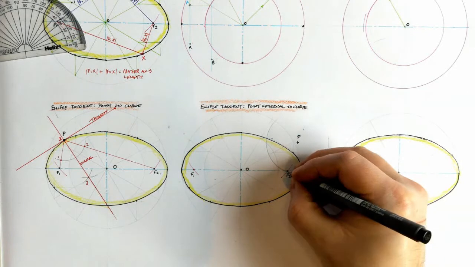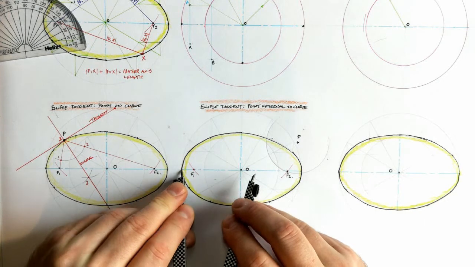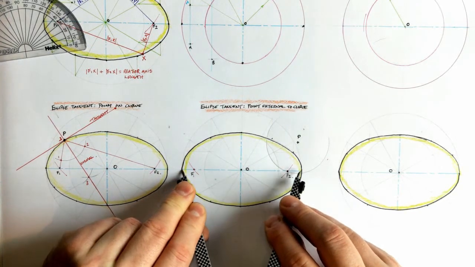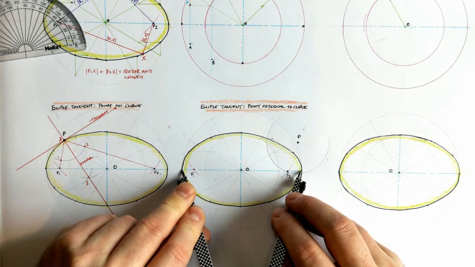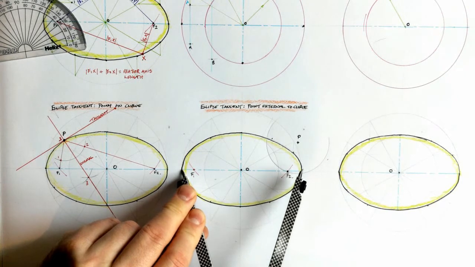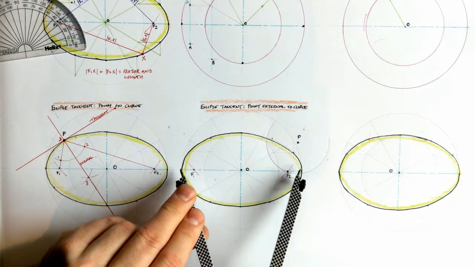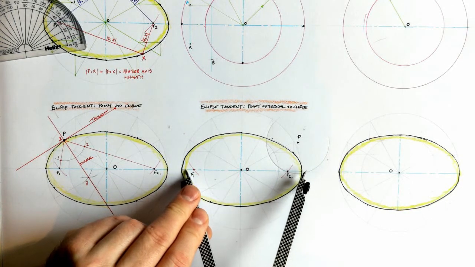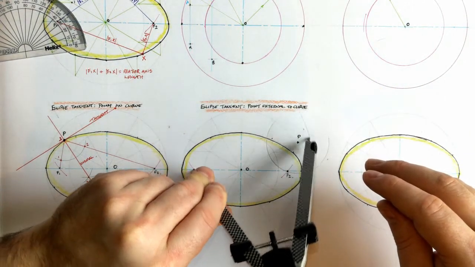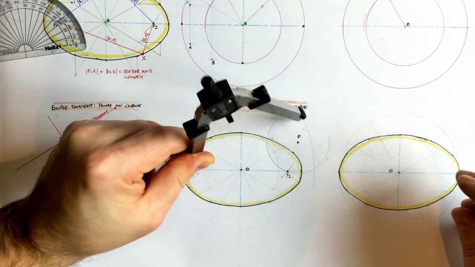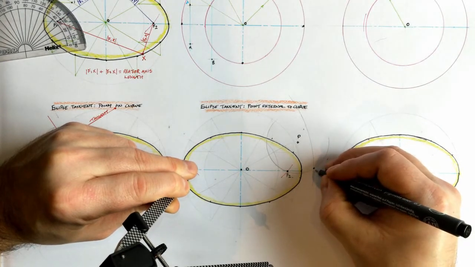Okay? So, once we have that, we take our compass again and put it on one end of the major axis and stretch it out to the other end. So we're taking the full length of the major axis on our compass. So we take that distance and then we move the needle of the compass to F1. Can you see that there? So I took the full length of the major axis and then slid the needle to F1. And what I'm going to do here is swing an arc. Now that arc intersects the circle here. Okay, we'll call that point A.